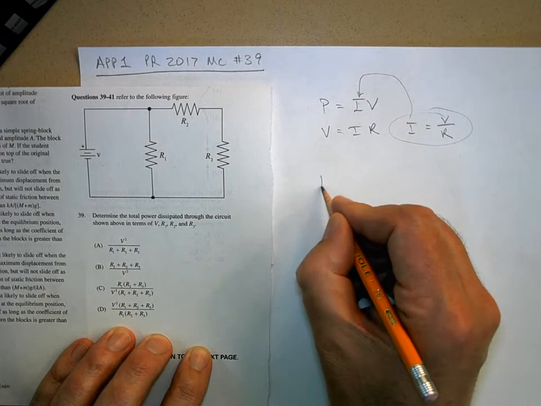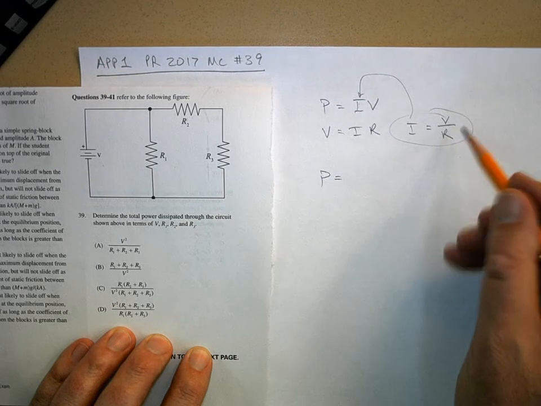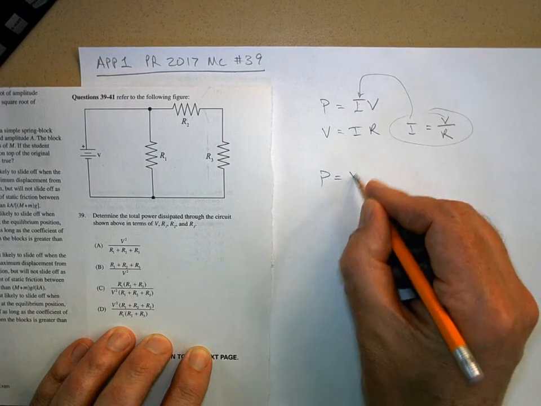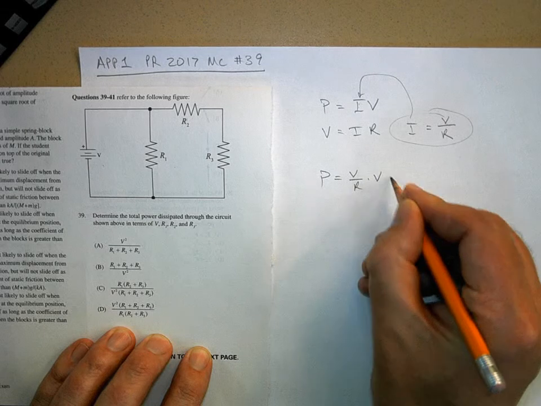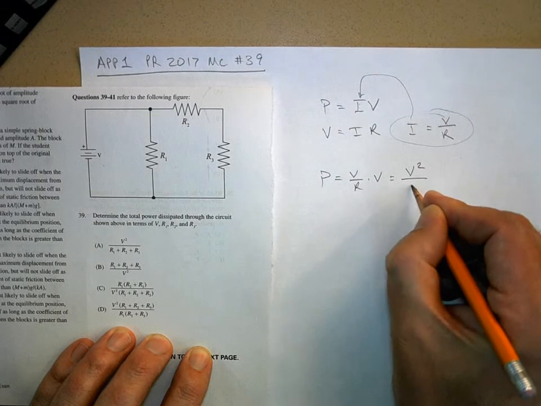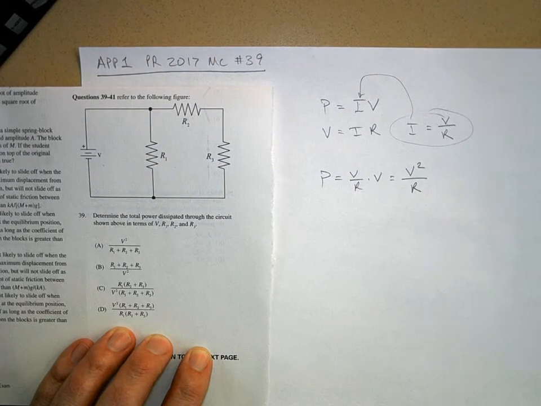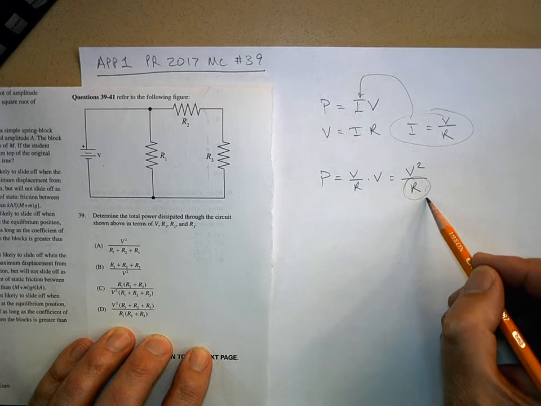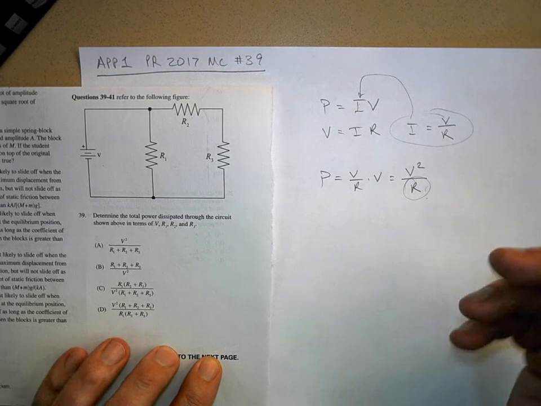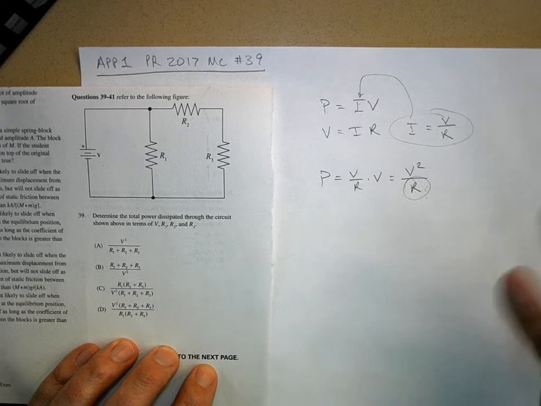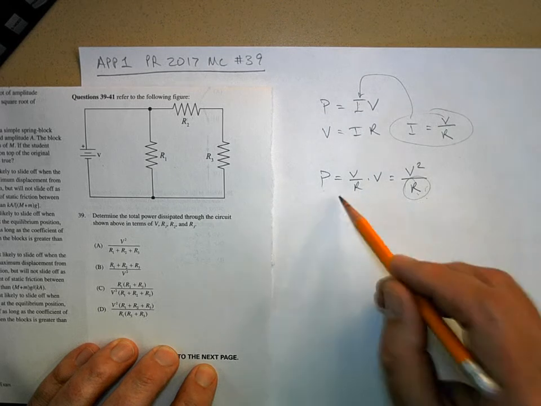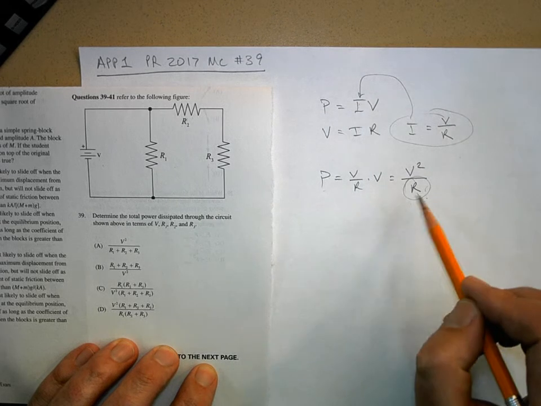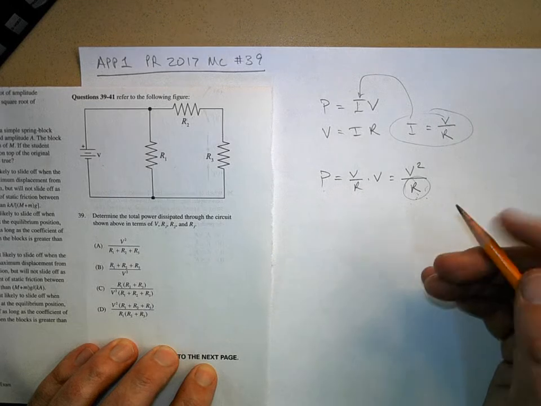That gives us P equals V over R times V, which is V squared over R. So this R right here is the total resistance of the circuit. So we can get an expression for power if I can figure out what the total resistance is.